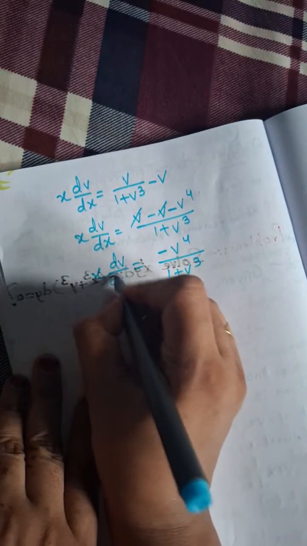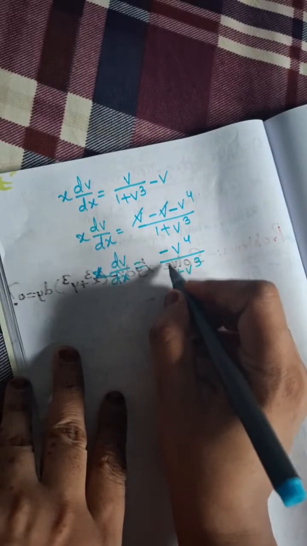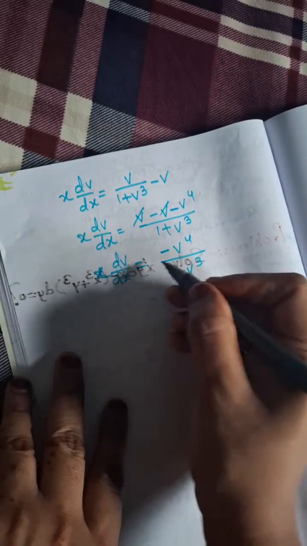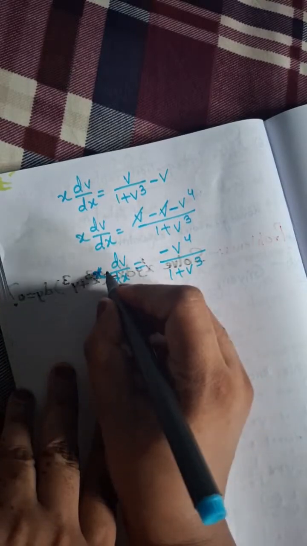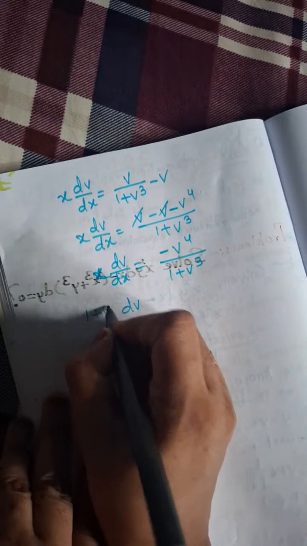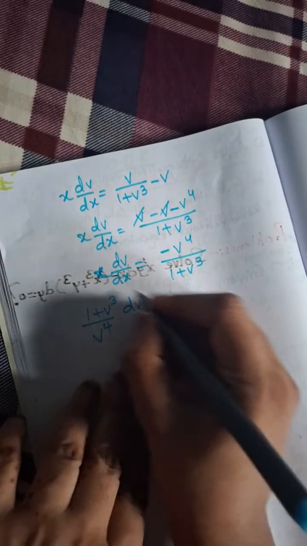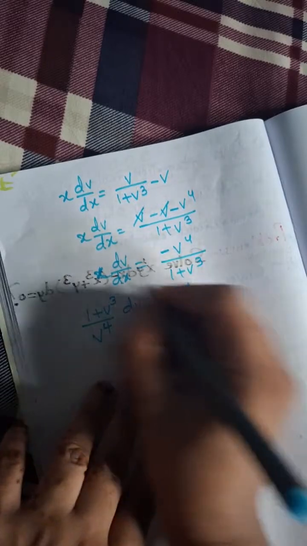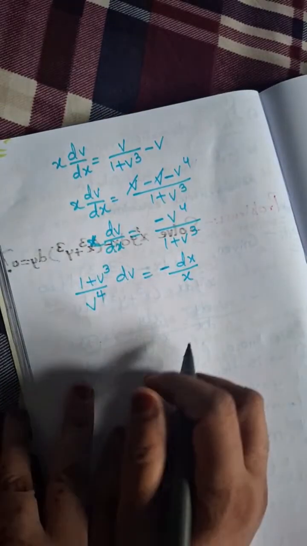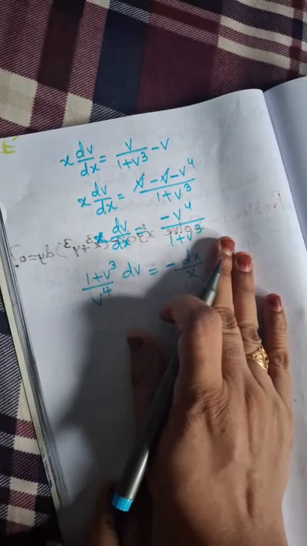x dy by dx is equal to minus v power 4 by 1 plus v cube. Now this term is total v term, and only x term is there. So separate v terms to dv and x terms to dx. Okay, dv is there already. I am taking this whole term to this side, we get 1 plus v cube by v power 4, equal to dx goes to this side and x comes to denominator. Okay, like this. Here already minus is there, so I am writing minus here. So we have separated v terms to this side and x terms to dx.